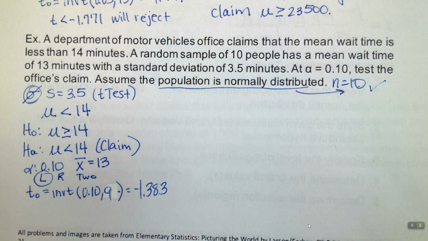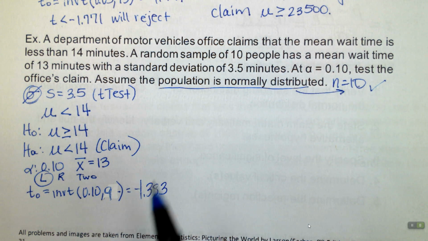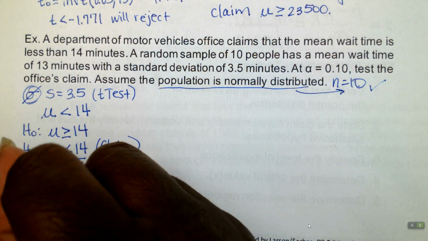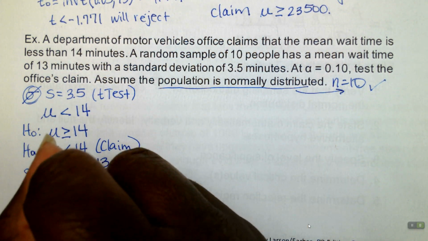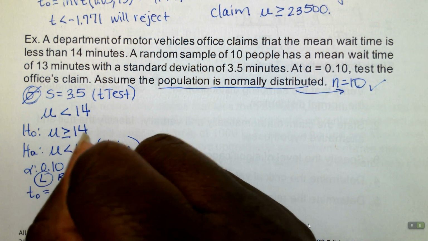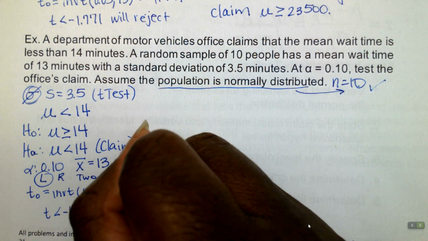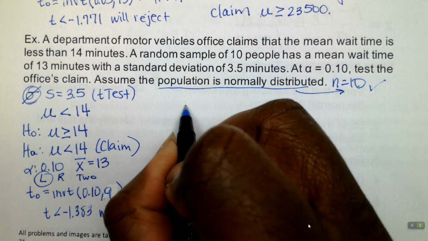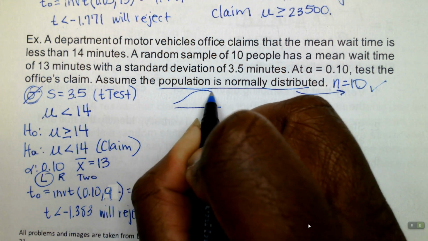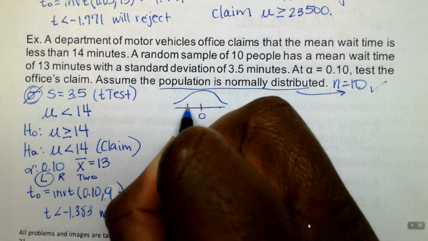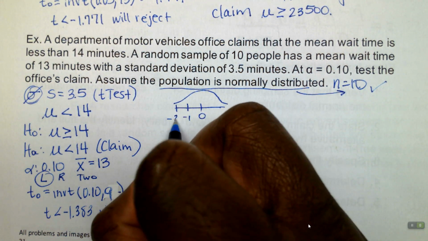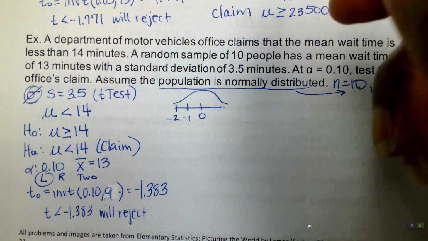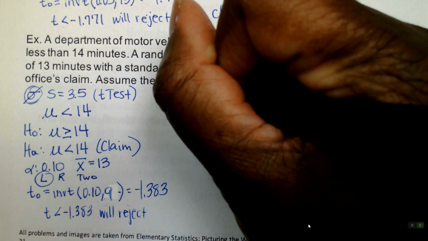Even that can go too fast every now and then. Alright, so since this is a left tail test, any T less than negative 1.383 will reject. For those of you who like to not use the calculator, that's what that means. I'm going to graph it because I'm a visual learner. You don't have to. Negative 1.383.